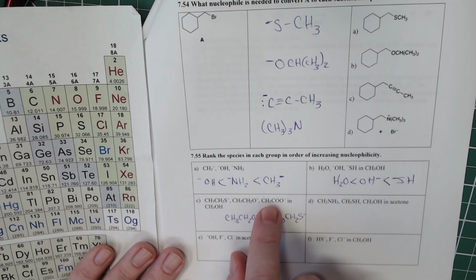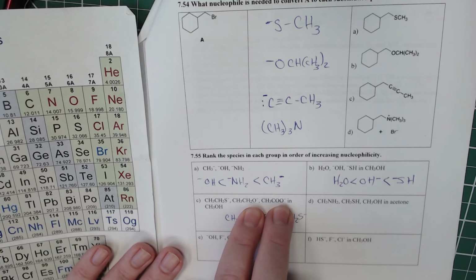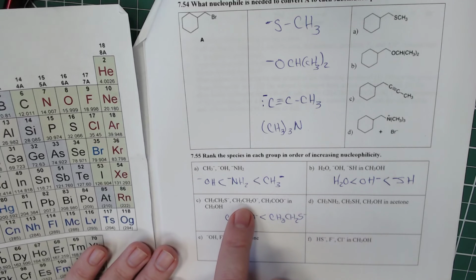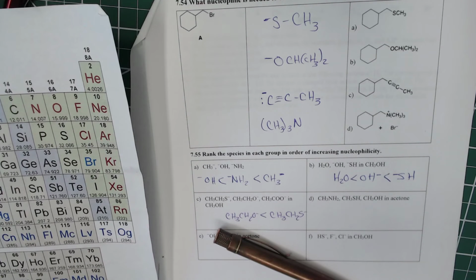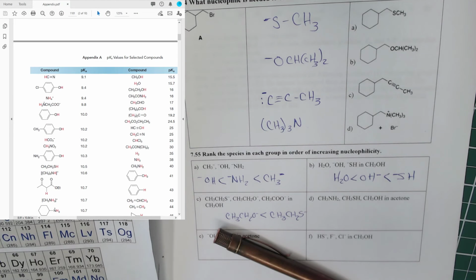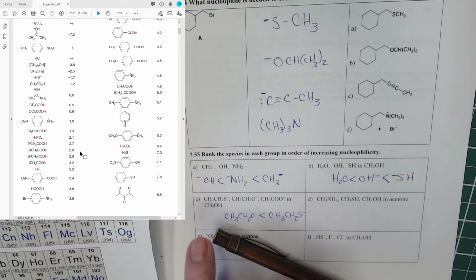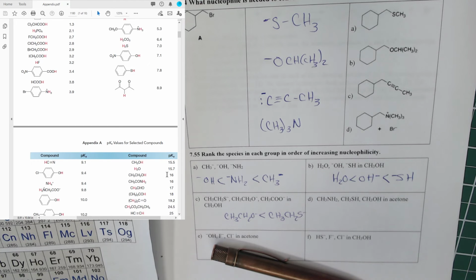Now, where does the acetate fit in? Well, here we've got the same nucleophilic atom, which is the oxygen atom. And since that is the same nucleophilic atom, the one that is the stronger base will be the better nucleophile. Well, the pKa, and I'm going to bring up this document. All right, so the pKa of CH3OH comes out to about 16. Let's find that right here. There it is at 16.